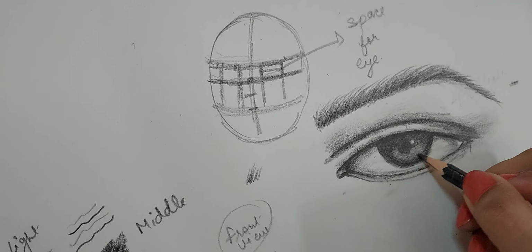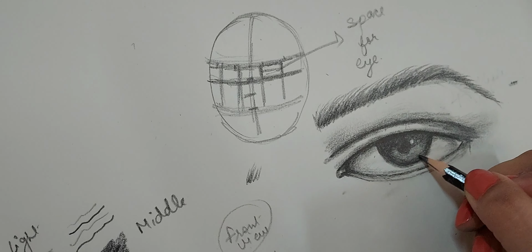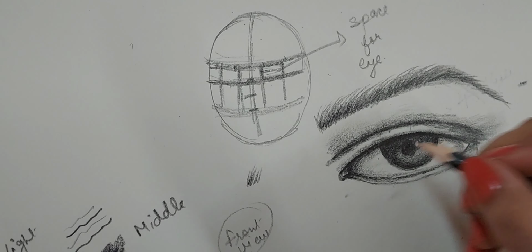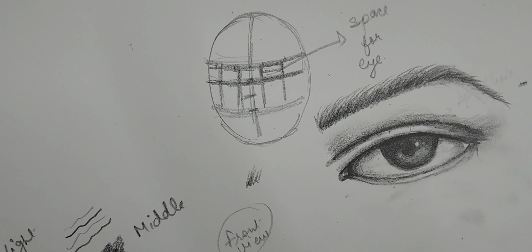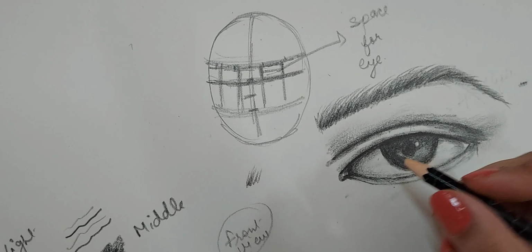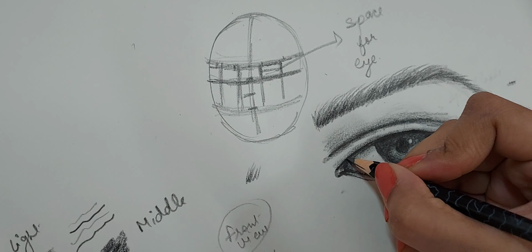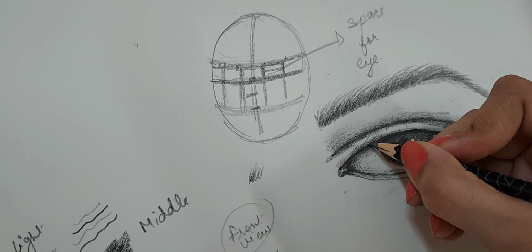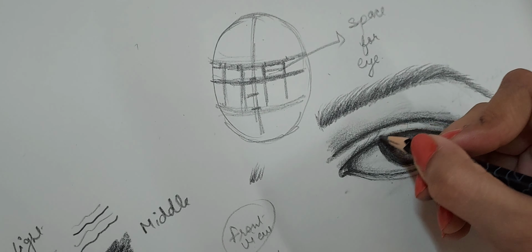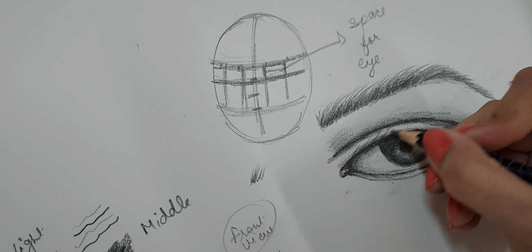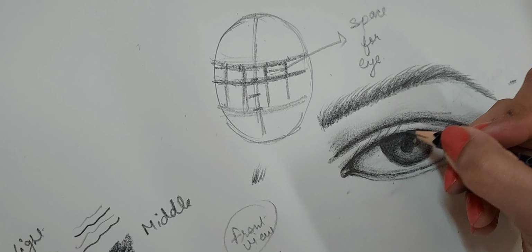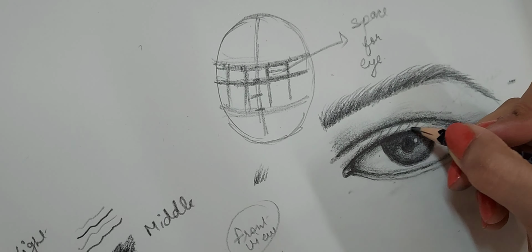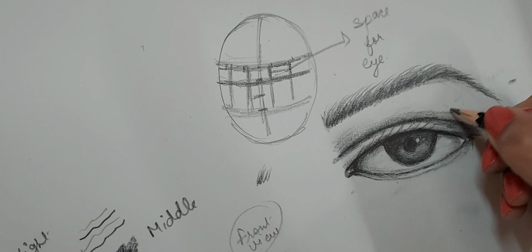So let's now give the eyelashes, which are also a very important part of our face. You can use 4B for this. Eyelashes decorate our eyes beautifully. Some people have long lashes, some people have very small lashes.